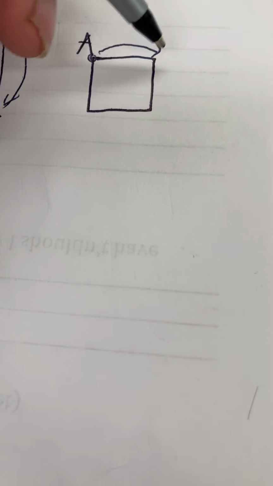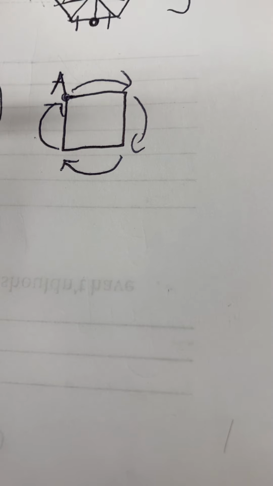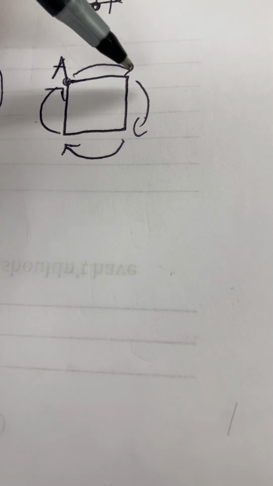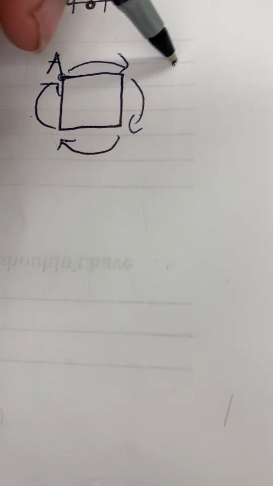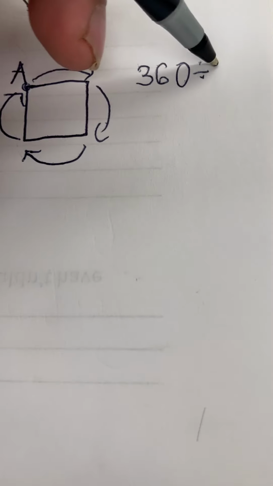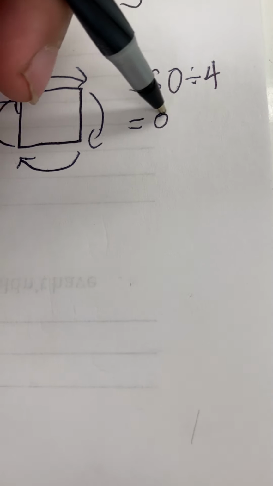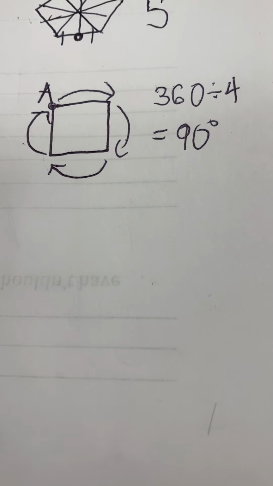For most regular shapes, I can rotate it the amount for every vertex. So for example, in this square, I can rotate A here, here, here, and finally back to the start. 4 rotations, making a complete circle. So how far do I go? Well, a full circle is 360 degrees. I'm doing 4 rotations, which means each rotation is 90 degrees in measure.